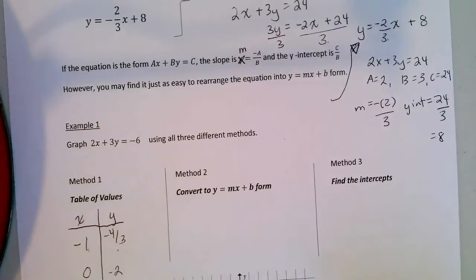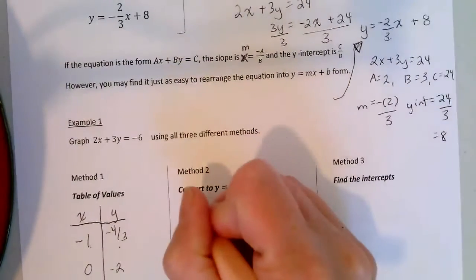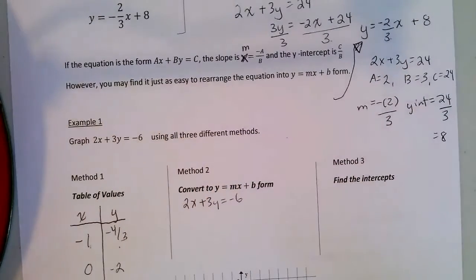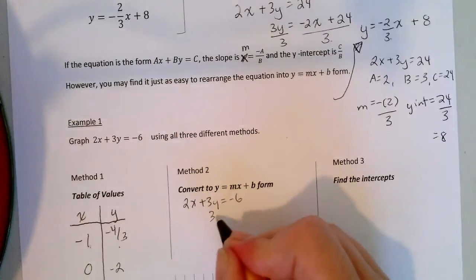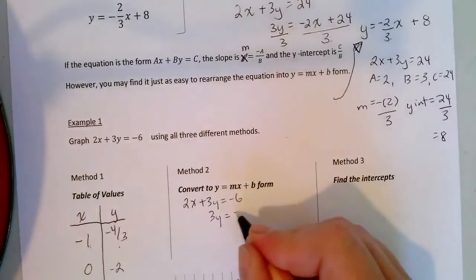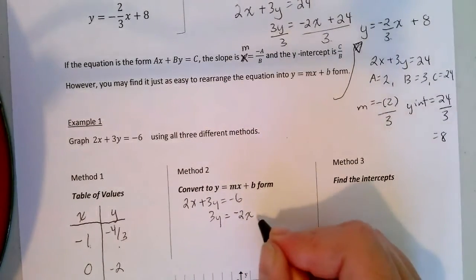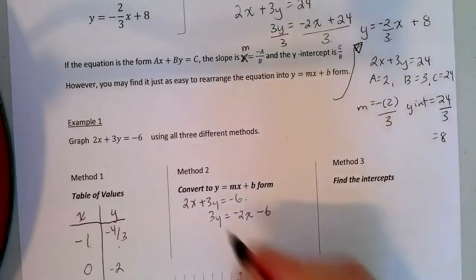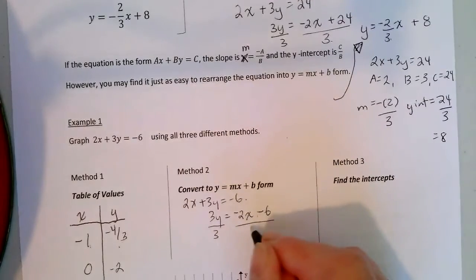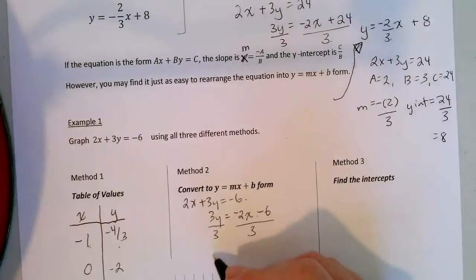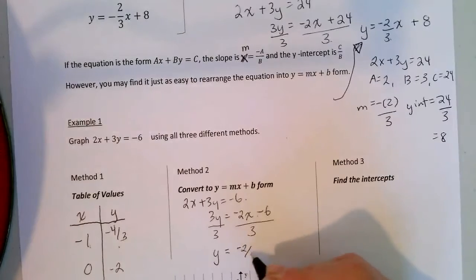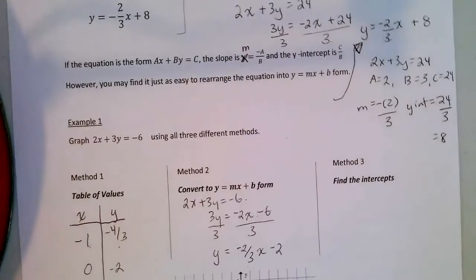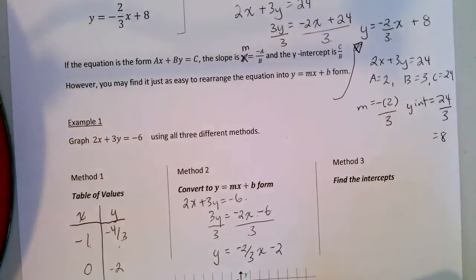So another way is to take our equation as it is and rearrange to get it into y equals mx plus b form. So we start by transposing the positive 2 to the opposite side and it becomes negative 2x. The negative 6 stays on the right, so it does not change. Then we divide both sides by 3. So y will equal negative 2/3 x, and negative 6 divided by 3 is negative 2. So we have our y-intercept at negative 2.